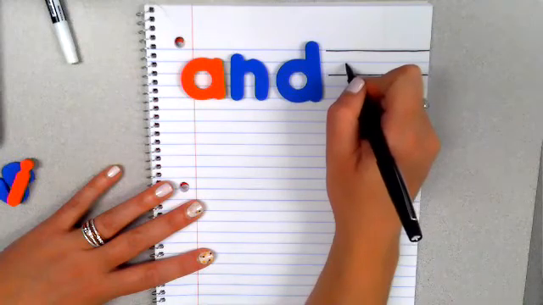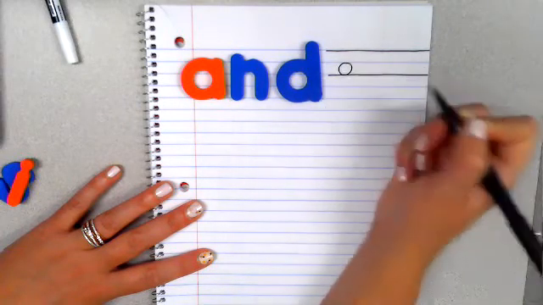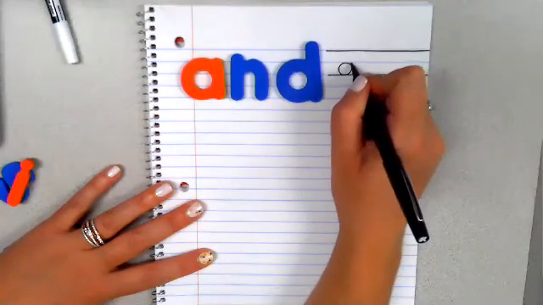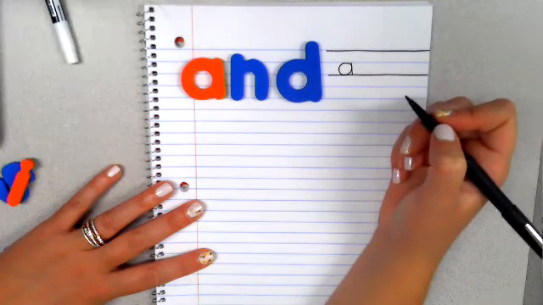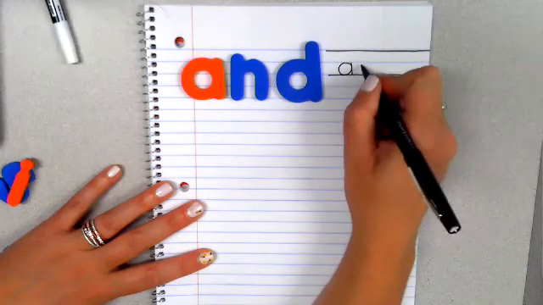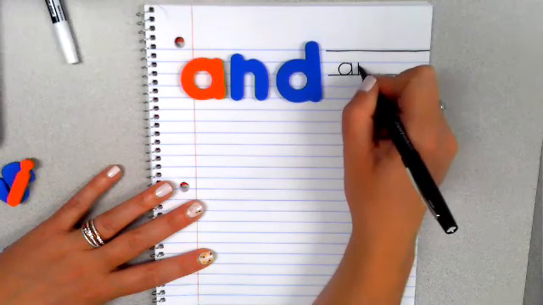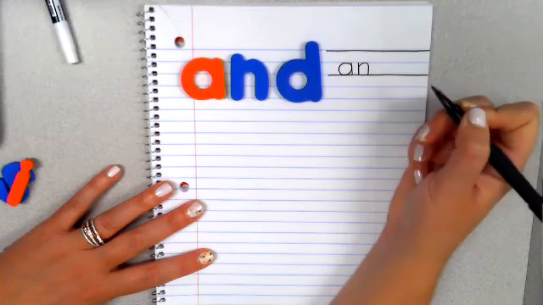I'm going to start at the belt line, swoop down to the shoe line and back up. And then I'm going to pick up my pen. And then at the belt line, I'm going to draw a straight line pulling down to the shoe line. That's how you make the letter A. Here's how you make the letter N. Pull down from the belt line to the shoe line, and then curve up to the belt line and pull down to the shoe line.